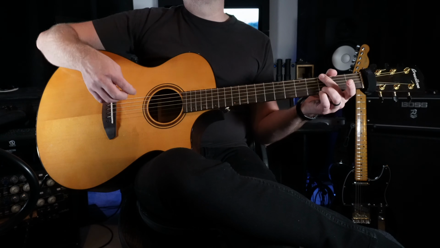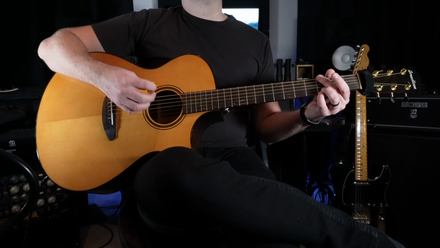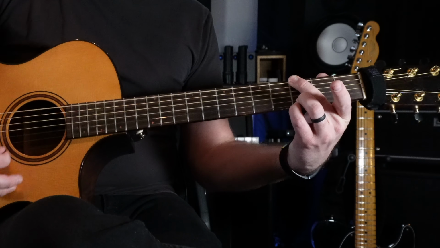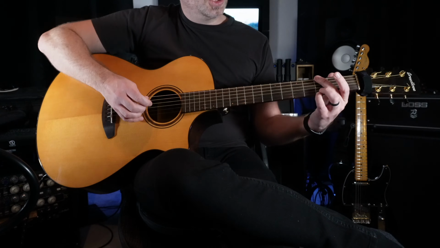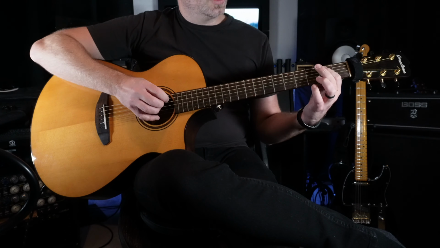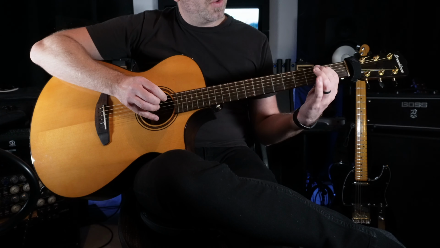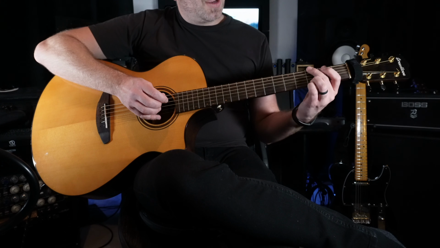Another really popular way to play a power chord is kind of like a grunge G5. It's a G chord, but we are ignoring, essentially, this major third here, this B note that is played on the second fret of the fifth string.